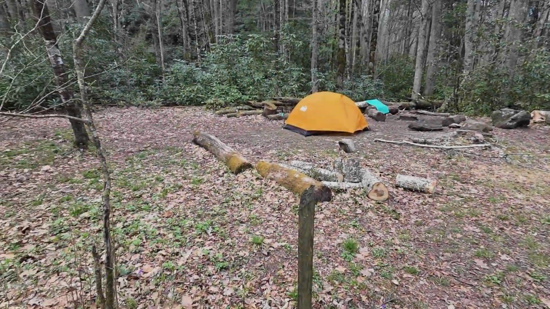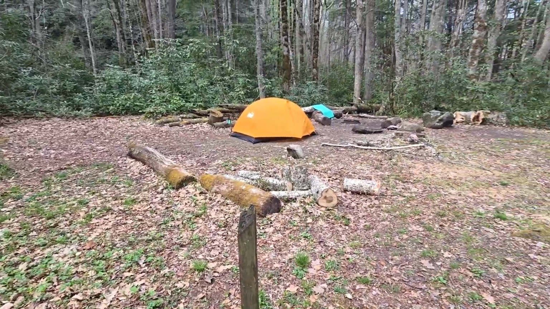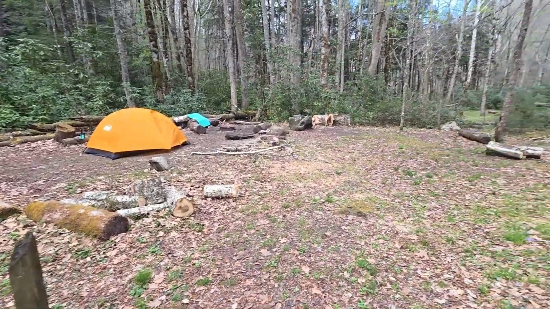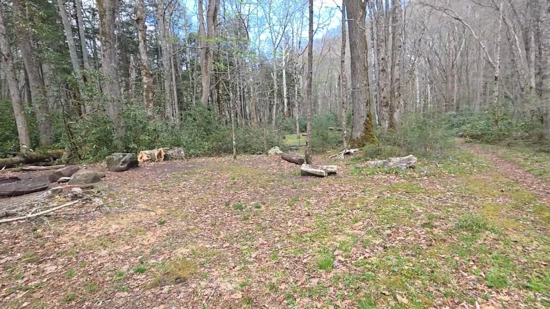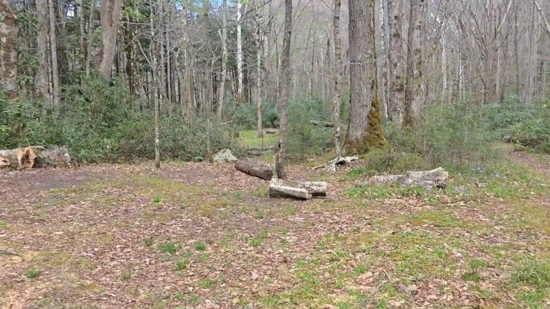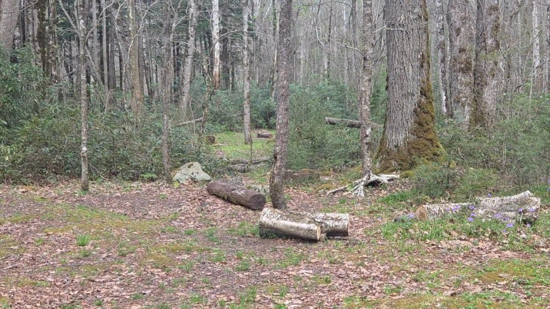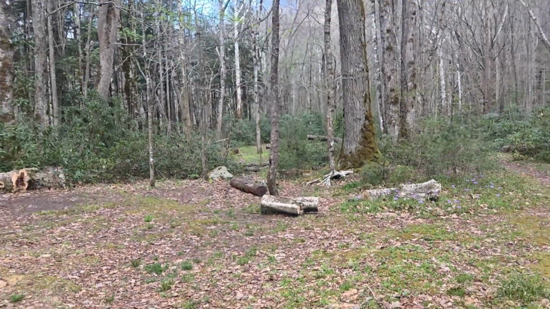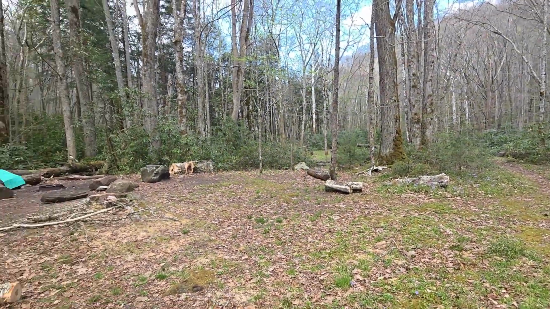This is Rough Creek, campsite number 24. See, somebody's got a tent set up there. There's a couple of spots, additional spots down there, right by the river. Beautiful little campsite.